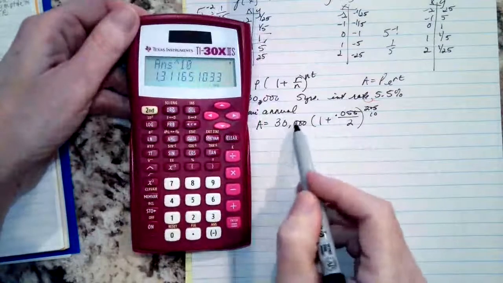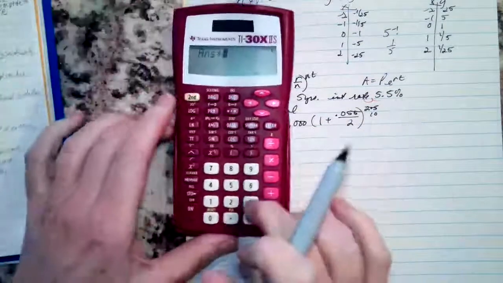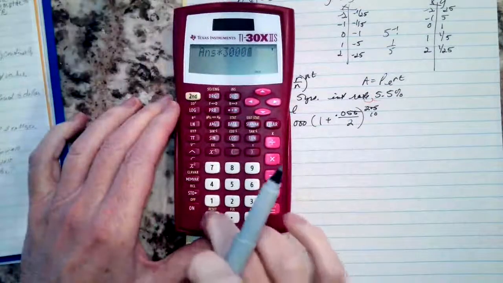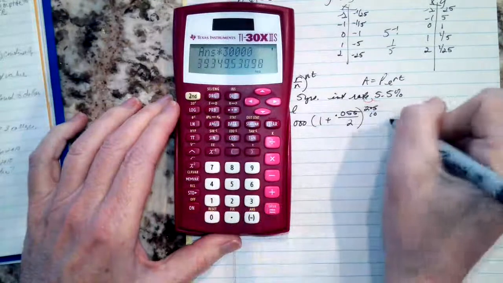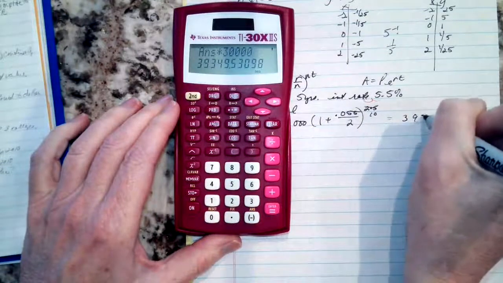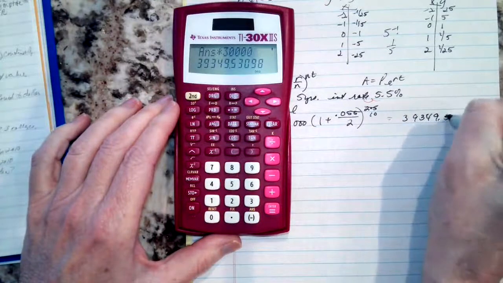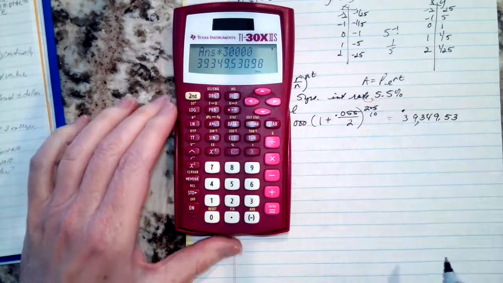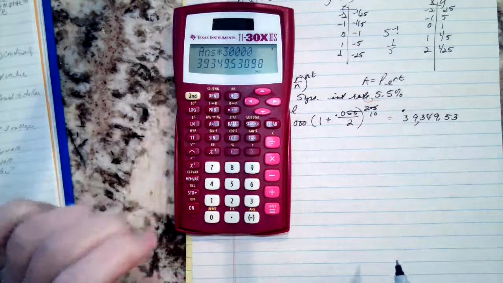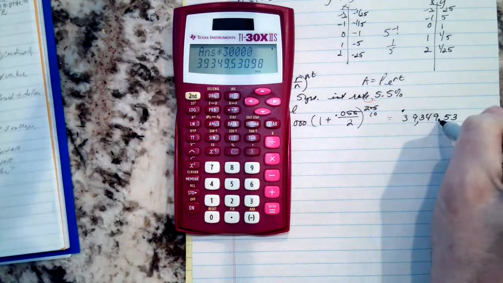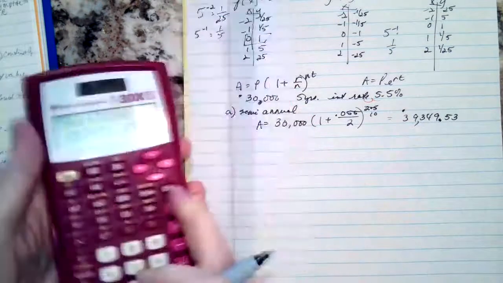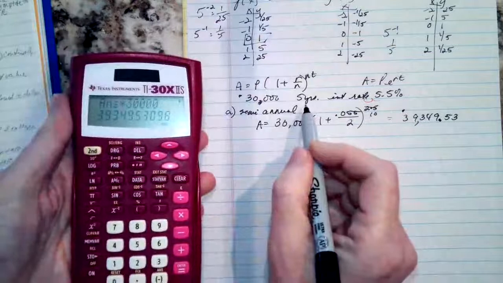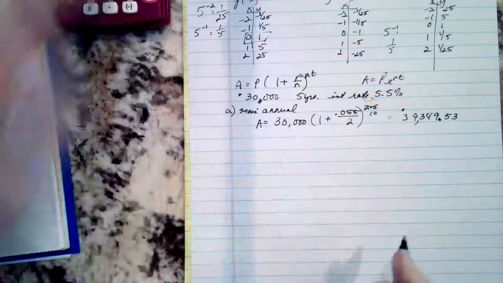And now back up and multiply it times 30,000. Times 30, boom, boom, boom. And we're getting 39349. It's money, so make it look like money. So you're getting $39,349.53 after how long? After 5 years. We're going to do this many more times.